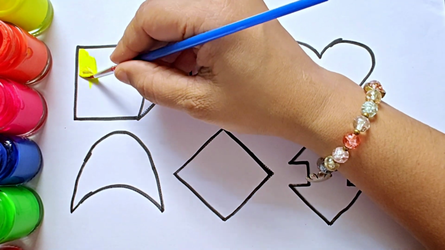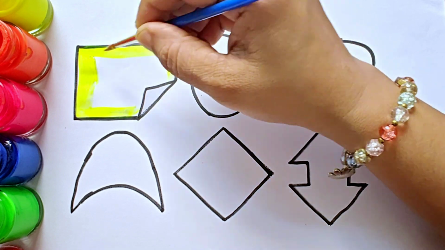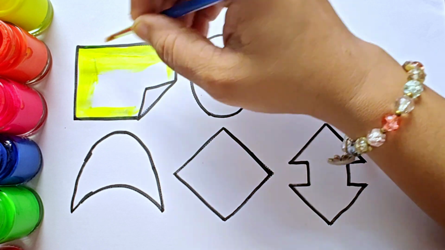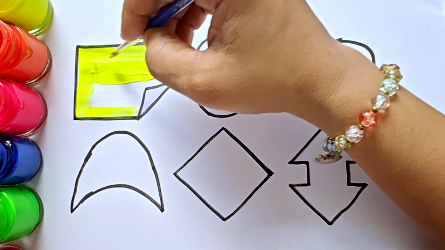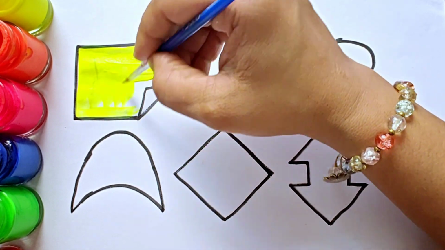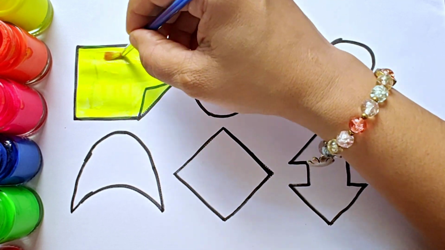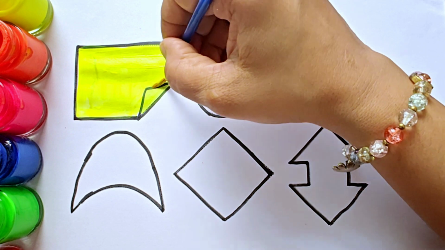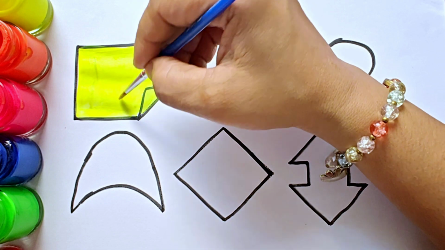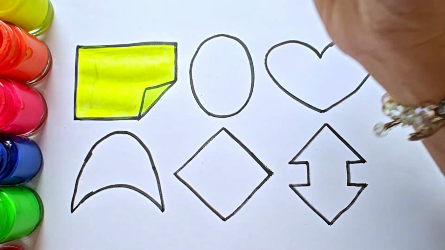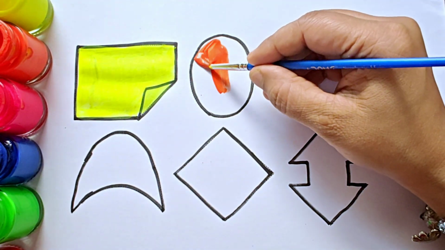It is yellow color. It is folded corner rectangle. It is orange color.